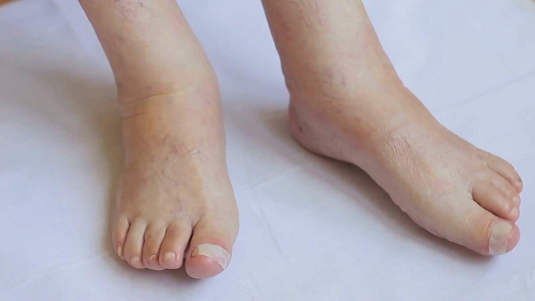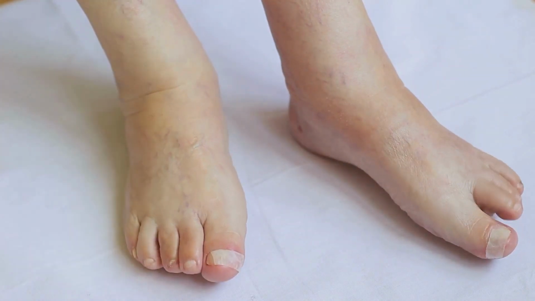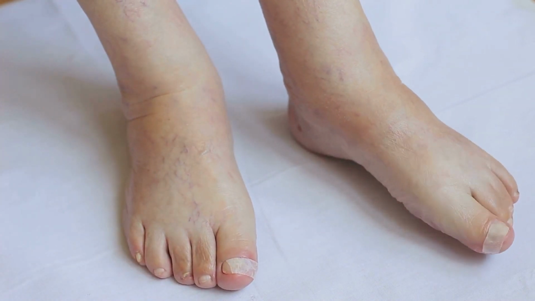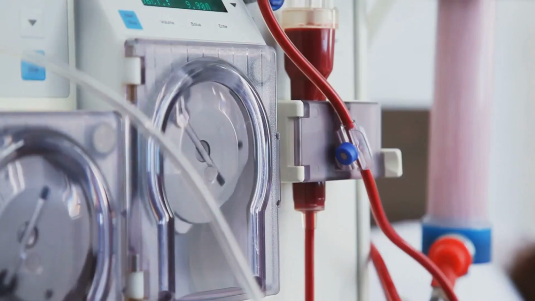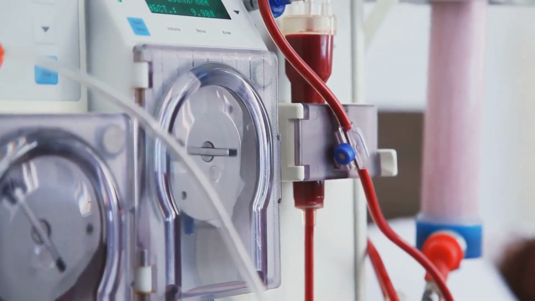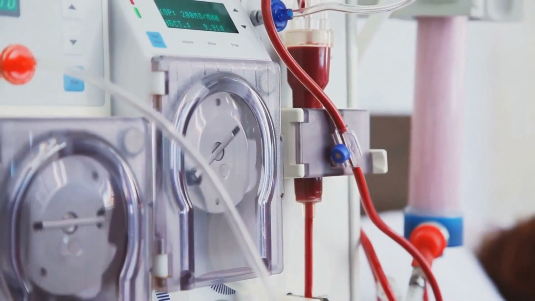As the condition progresses, symptoms may include fatigue, swelling in the legs, ankles, or feet, decreased appetite, nausea, and changes in urination frequency. If left untreated, CKD can lead to kidney failure, requiring dialysis or a kidney transplant.